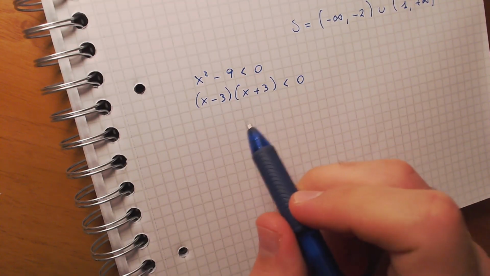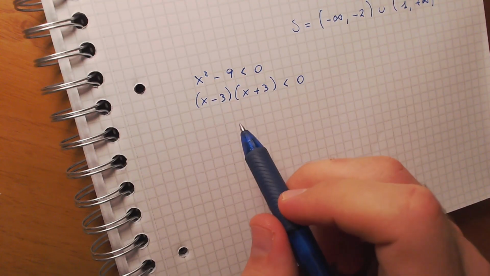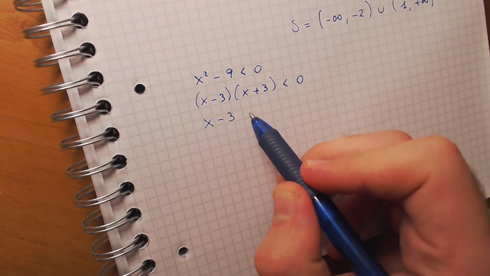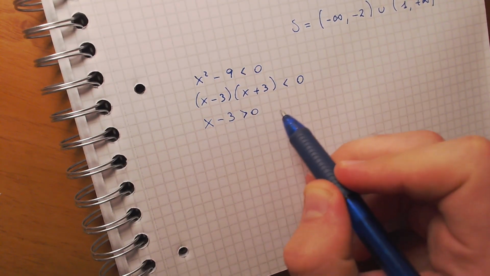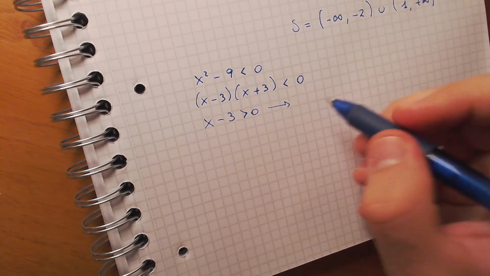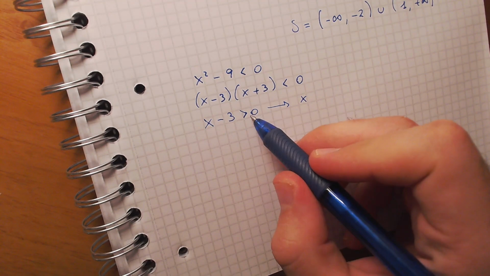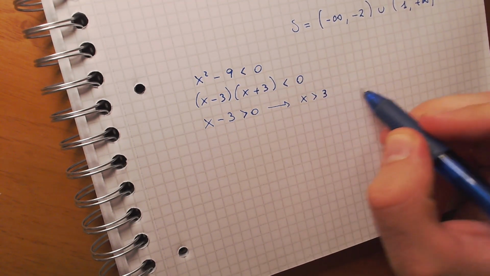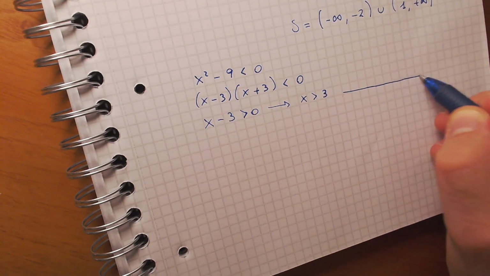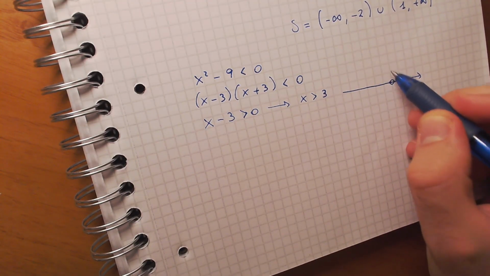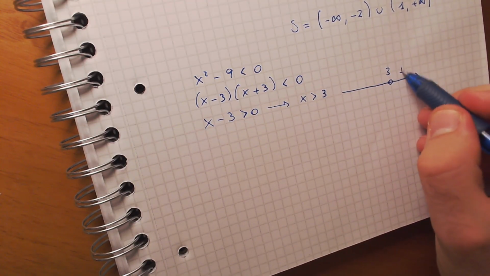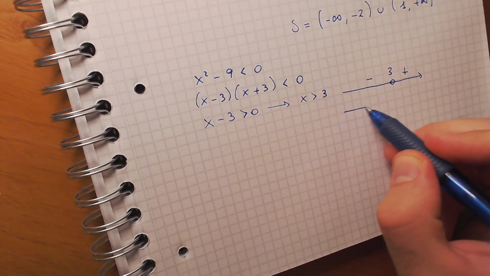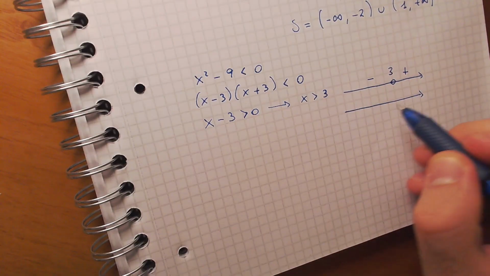So the idea is to study the sign of x minus 3, and x minus 3 is greater than 0 when x is greater than 3. So if we consider 3 here, we can draw plus here and minus here, and then we can do the same with minus 3.